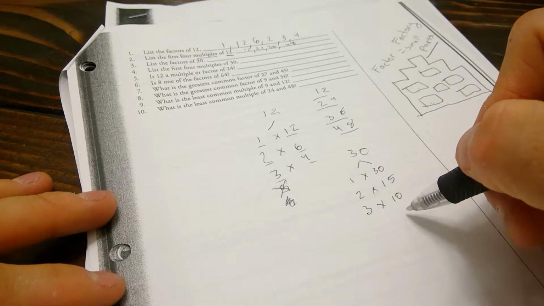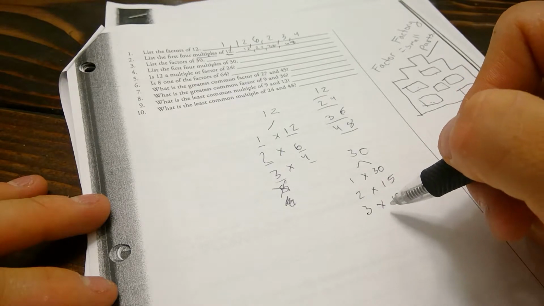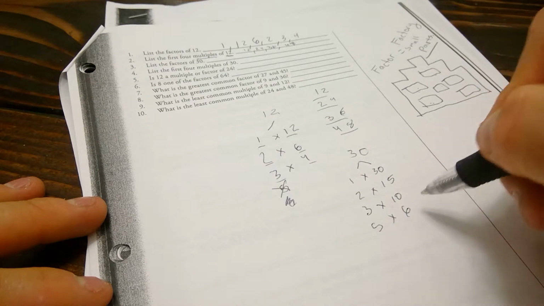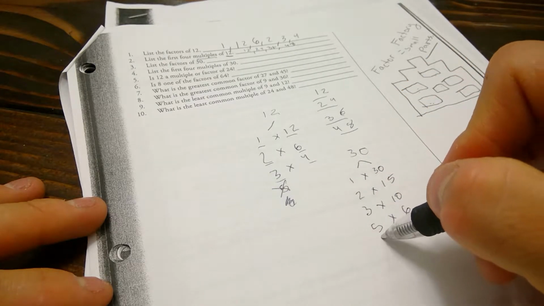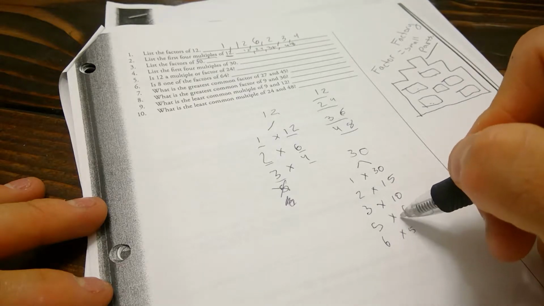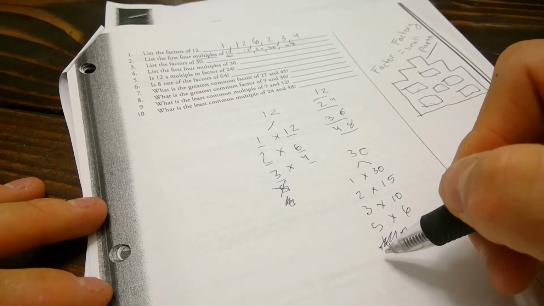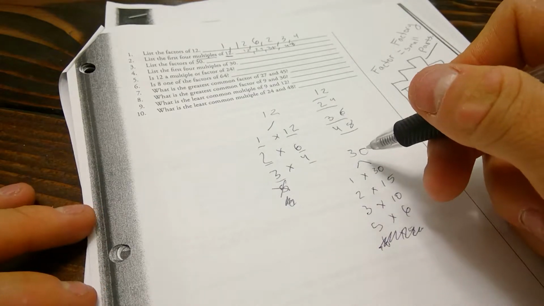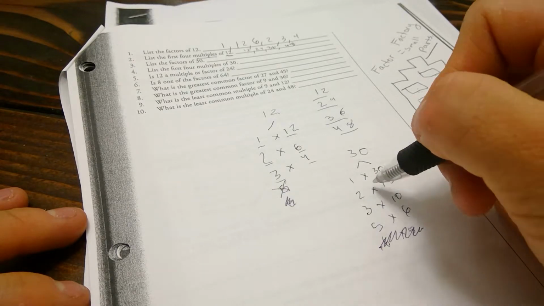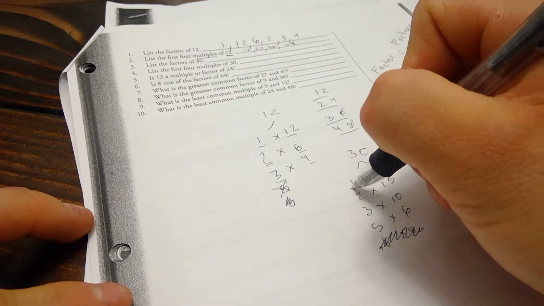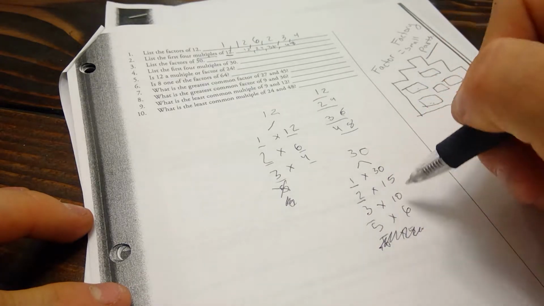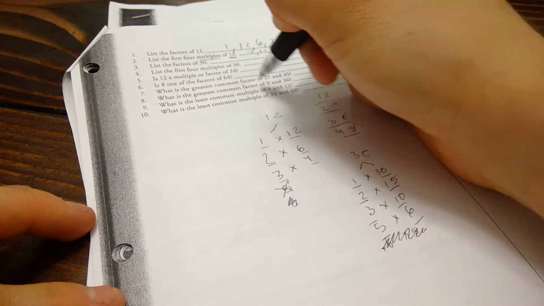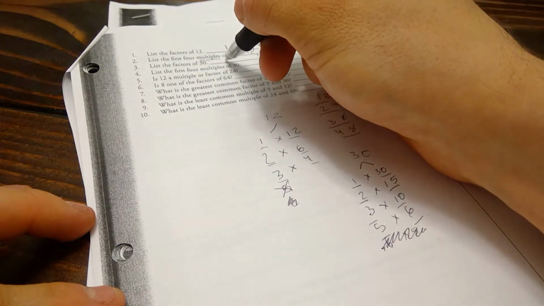I can do 4 times nothing, right? Because 4 times something is not going to give me 30. So I can do 5 times 6. That'll give me 30. And then I can do 6 times 5, but oh wait, I already have it here, so that doesn't count. Can I do 7 times something to give me 30? No. 8 times something? No. I can do 15 times 2, but I already have that here, right? So my factors are going to be 1, 2, 3, 5, 30, 15, 10, 6, right? Awesome.